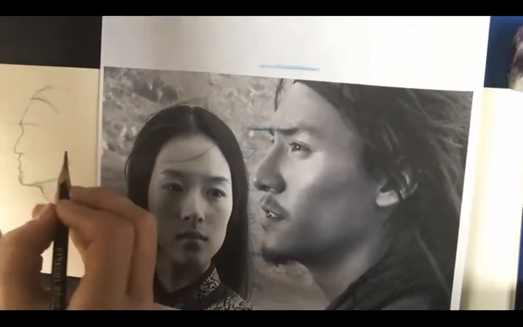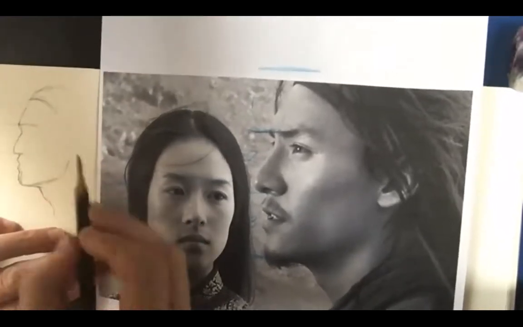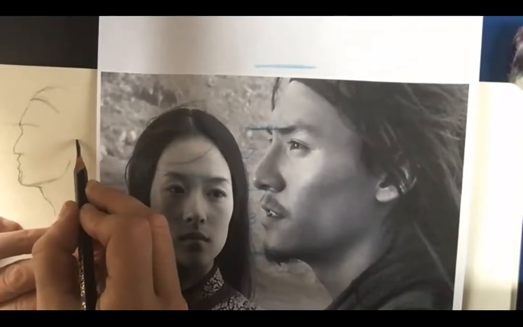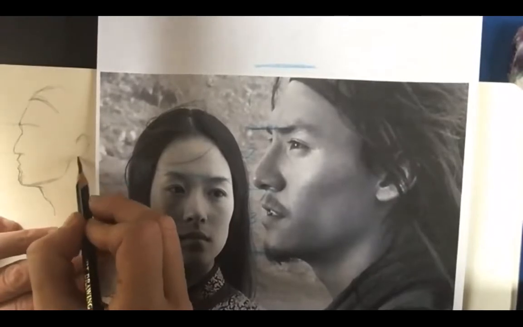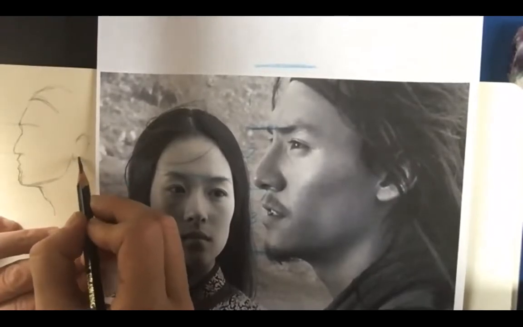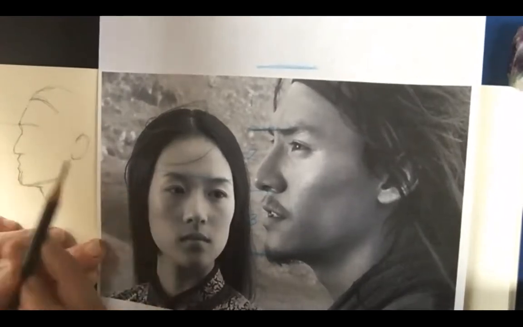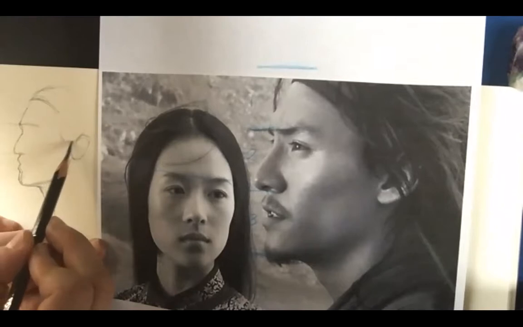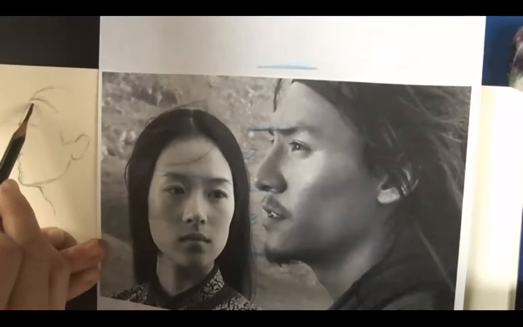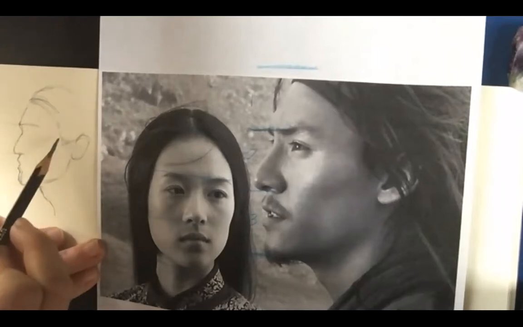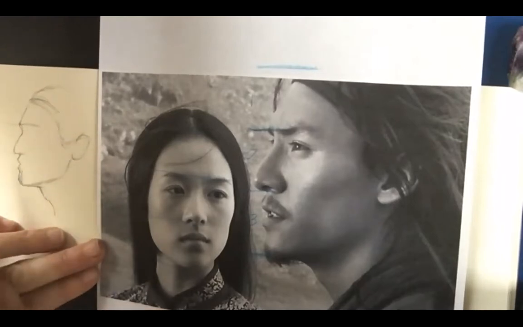And here the ear is going to be important. The ear is usually about the size of the nose. It's going to be about as long as the nose and tilted in the same direction. It's not on everybody, but on most actors, you're going to find all these very standard proportions in a way.